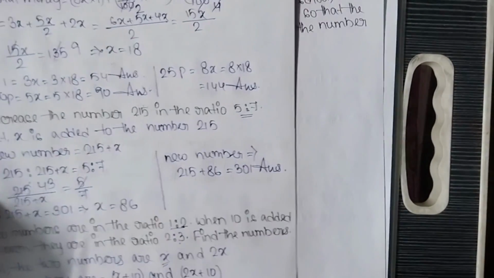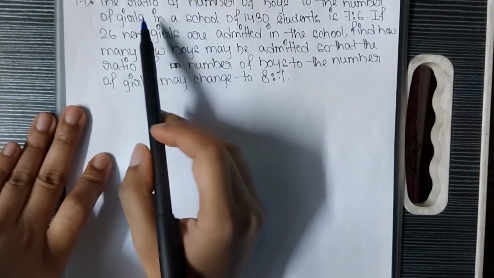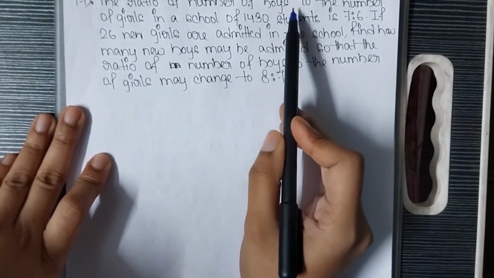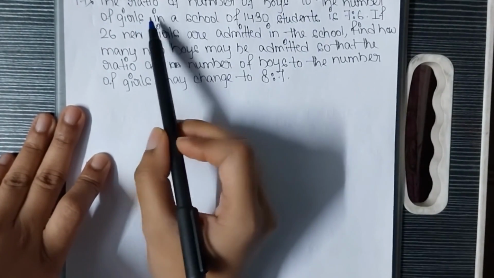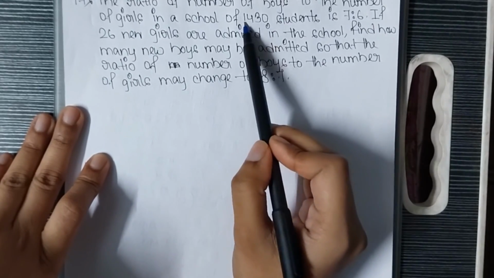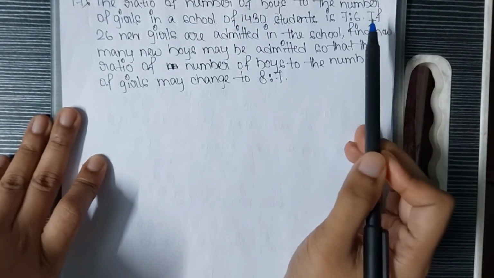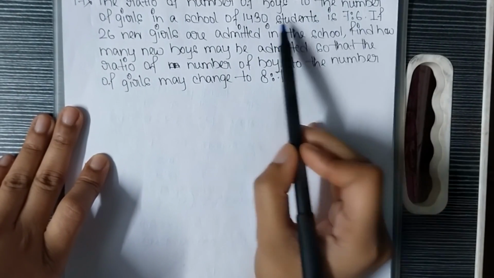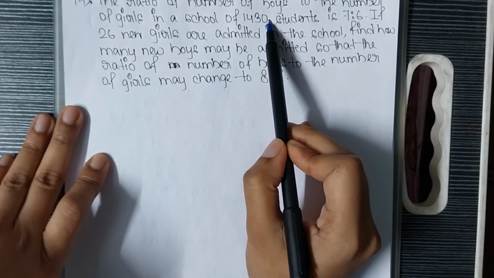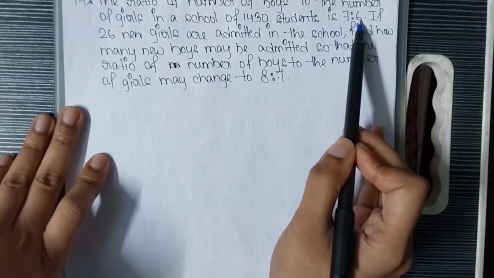Now, moving to our last problem. So, our last problem is this. The ratio of the number of boys to the number of girls, that is the ratio of boys and girls in the school of 1430 students is 7:6. So the total students in the school is 1430 and the ratio of the boys and girls is 7:6.